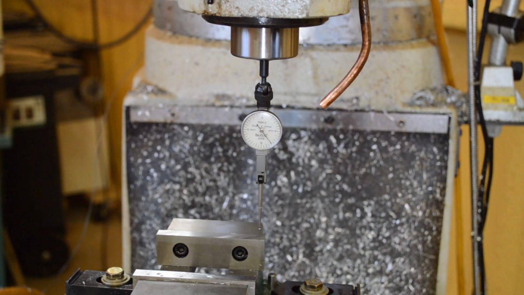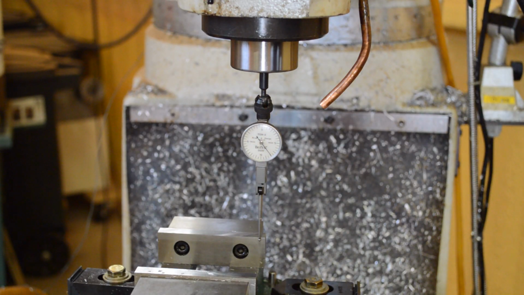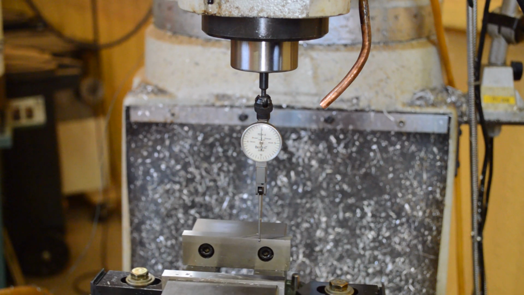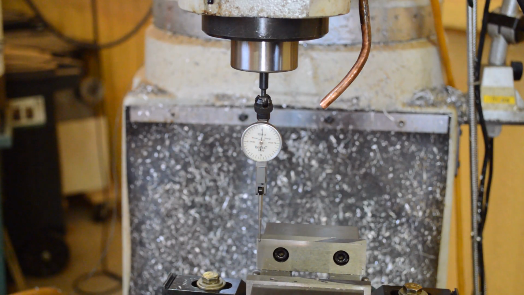Okay, so the table's adjusted itself. Now let's check it. Okay, that looks pretty good. So that is now c-axis 0.